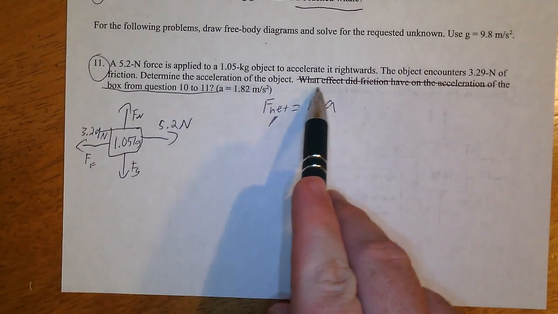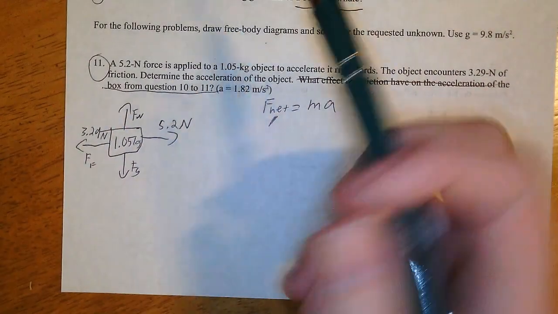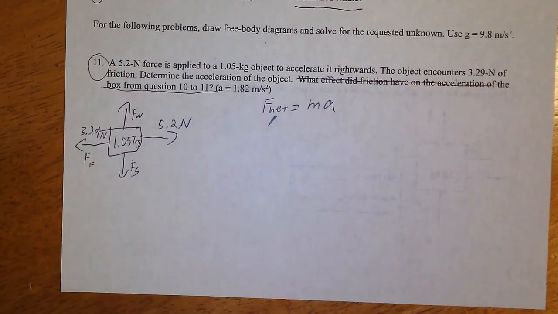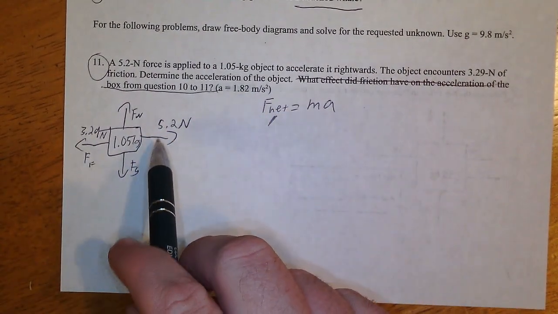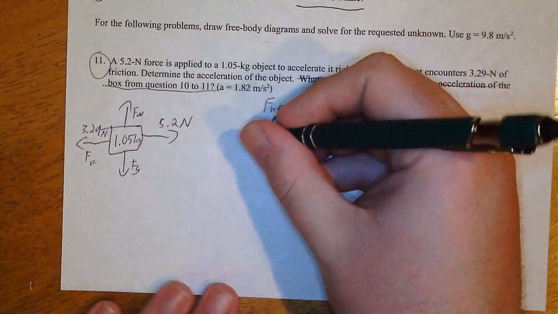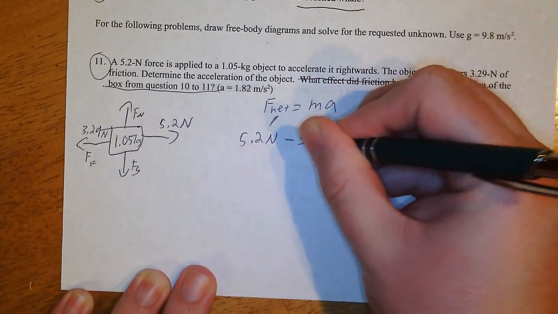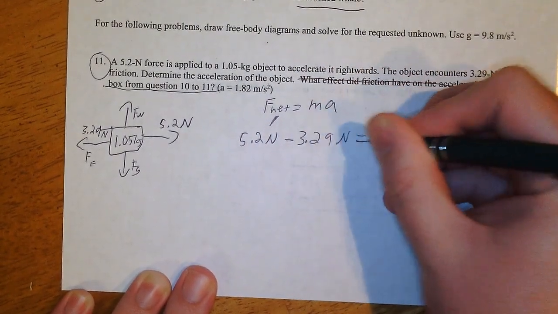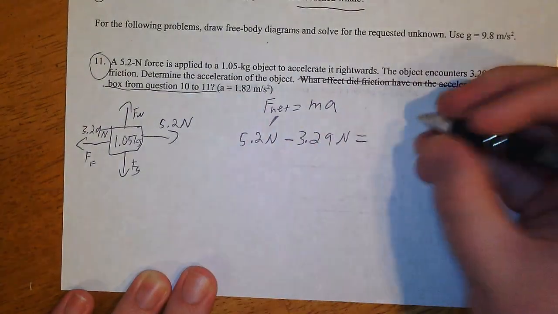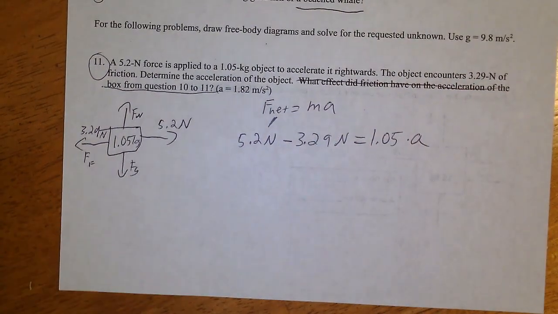This box is accelerating rightwards, which means our net force is to the right, so that means we're going to use right and left. So my net force is everything pointing right minus left in this case. So that's going to be 5.2 newtons minus 3.29 newtons equals the mass, which I know is 1.05, times the acceleration, which I'm solving for.